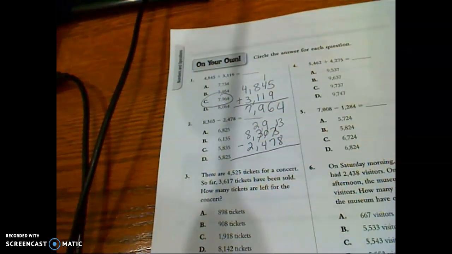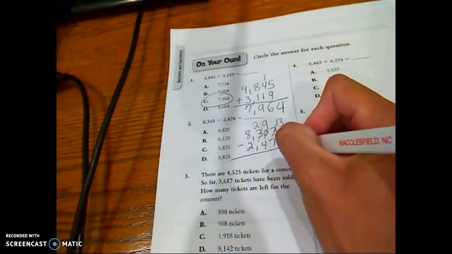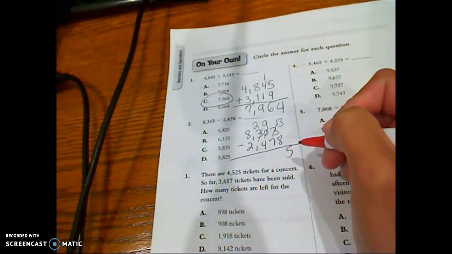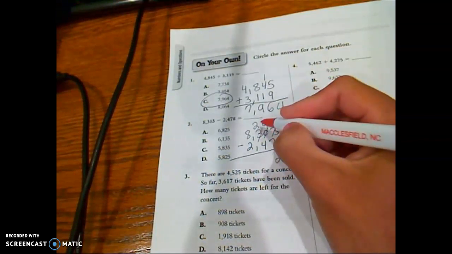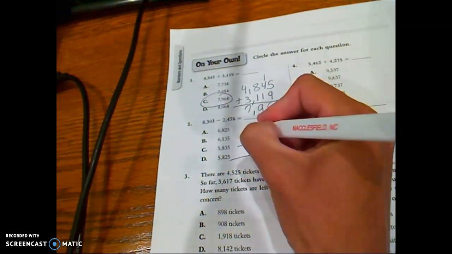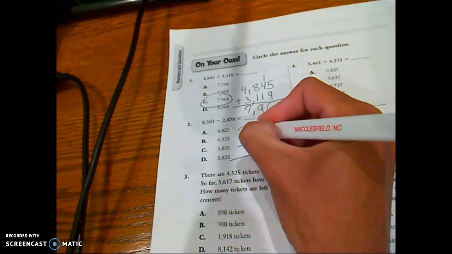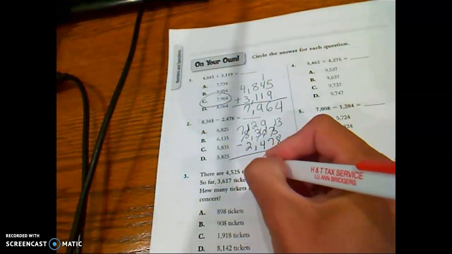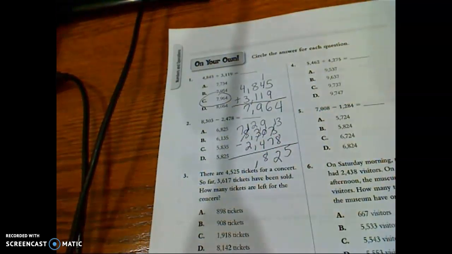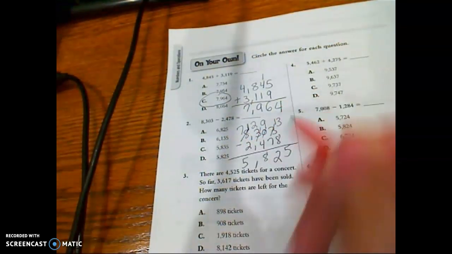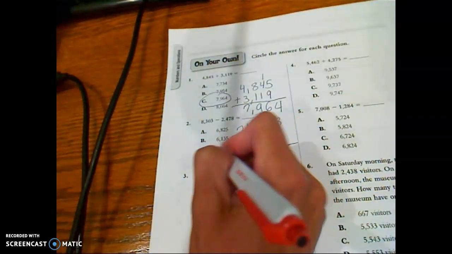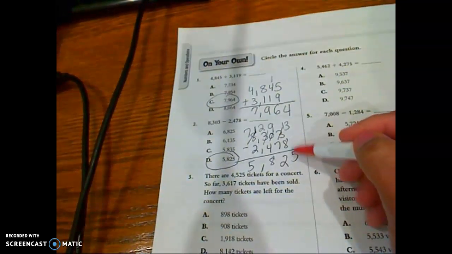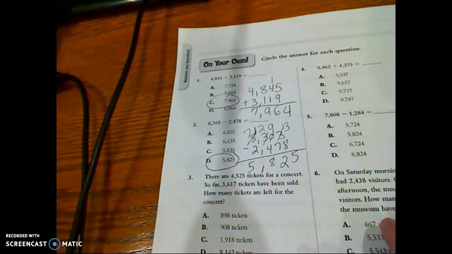So 13 subtract 8 is 5, 9 subtract 7 is 2. You can't say 2 subtract 4, so your 8 becomes a 7, the 2 becomes a 12. 12 subtract 4 is 8. Bring down your comma, and 7 subtract 2 is 5. So you get 5,825. Remember, you can add your 2 bottom numbers up, and you should get your top number.